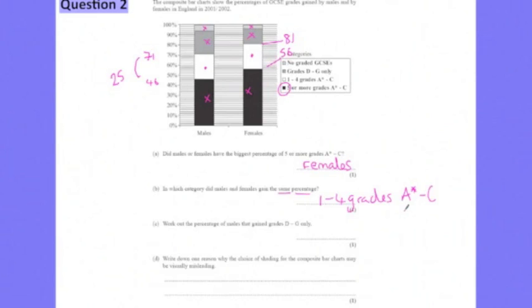We're then asked to work out the percentage of males that gained grades D to G only. So this category here we're now looking at is the next category, this one here and this one here. And we're looking at the percentage of males. So this is the category we need to calculate. So this here is 71 and here we have 94. So to calculate the percentage here, 94 subtract 71 gives us 23%.